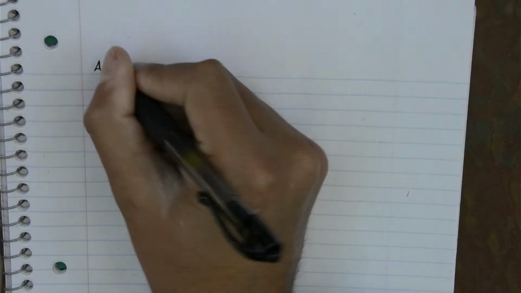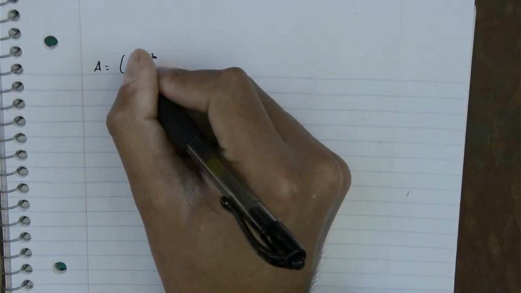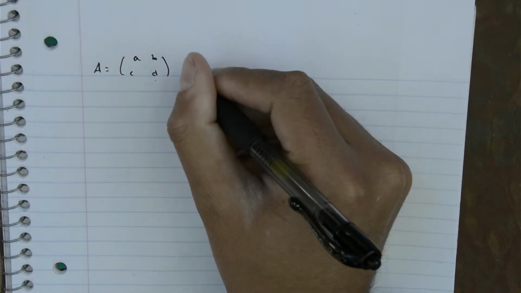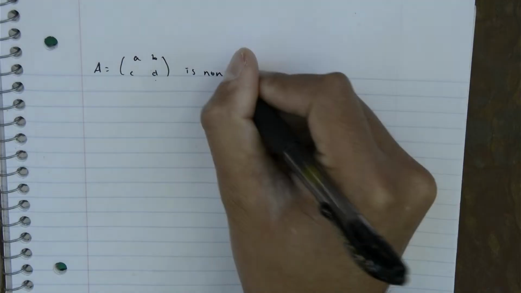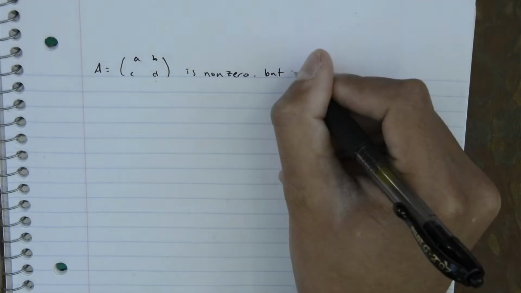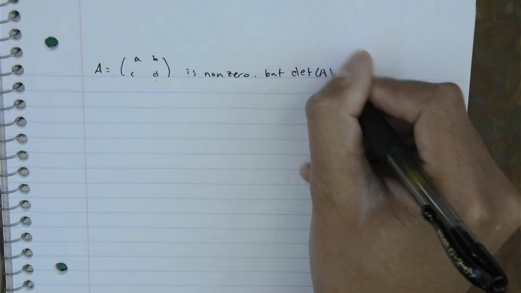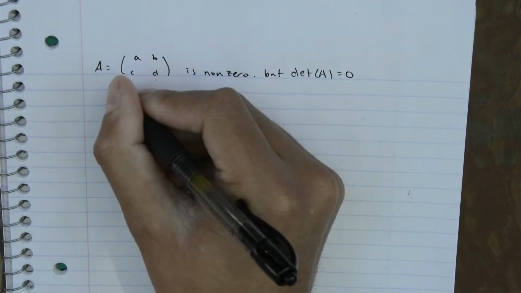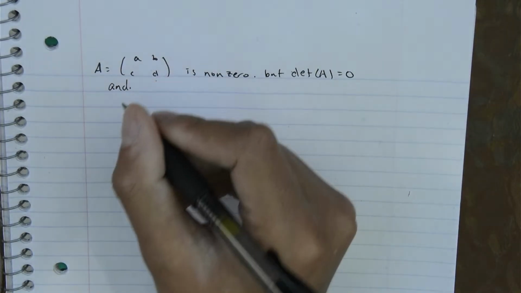All right. So the question is, A is equal to A, B, C, D is non-zero, but det of A is 0. And what do we need to show?